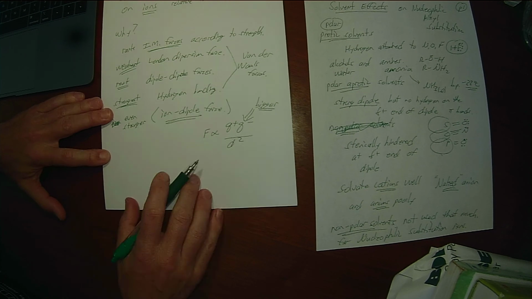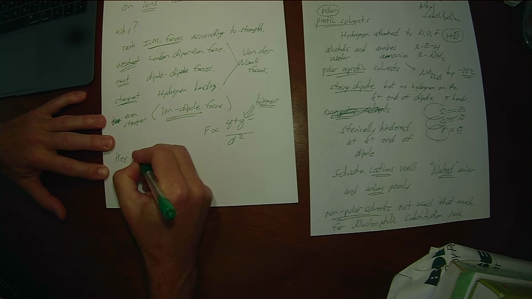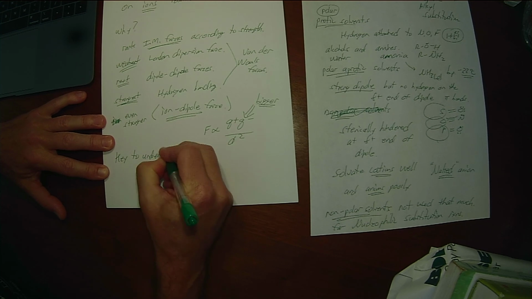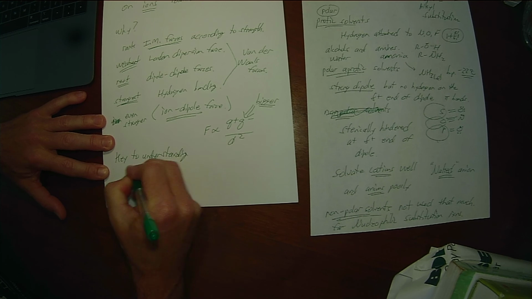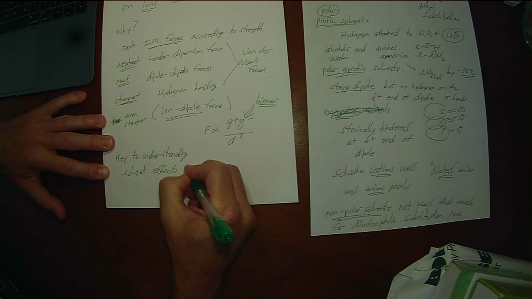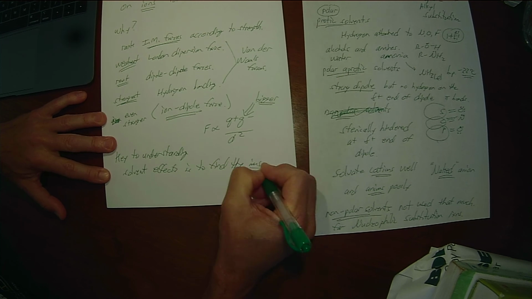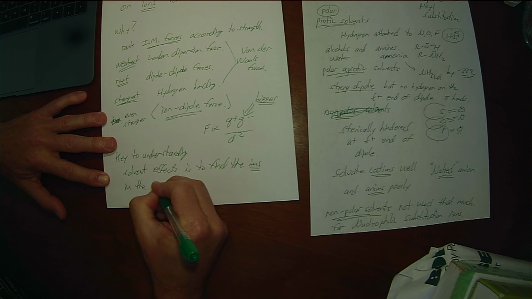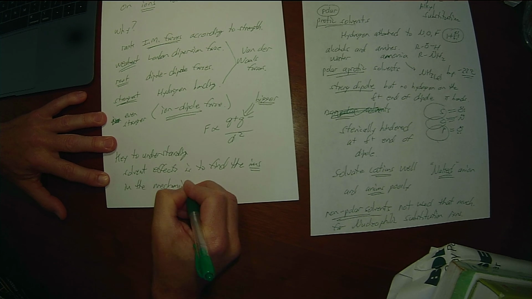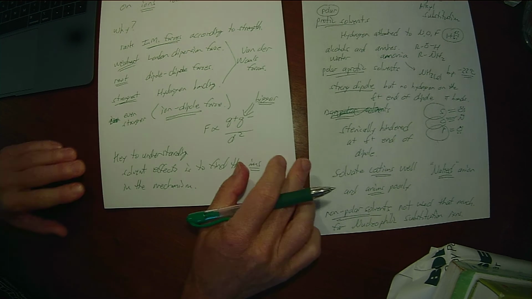So the key to understanding the solvent effects, right, is to figure out where the ions are in the mechanism, and to figure out where the largest charge separation is.